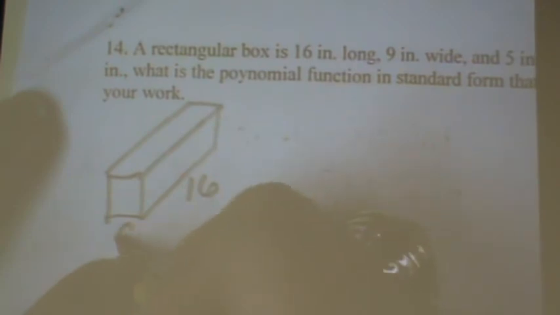Number 14, it says you have a rectangular box. And this box, if I drew a box, it measures 16 by 9 by the height is 5. It doesn't matter where you put your dimensions, just put one.